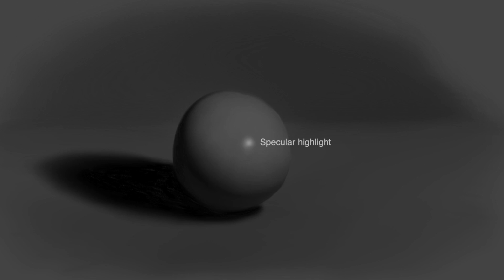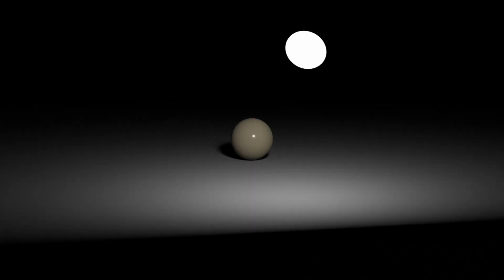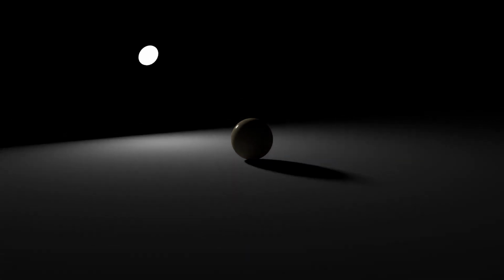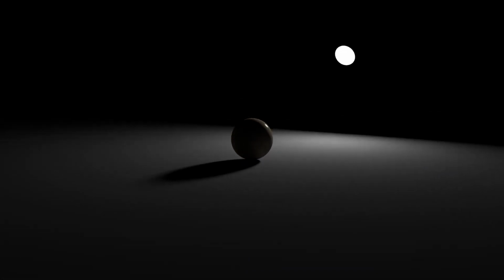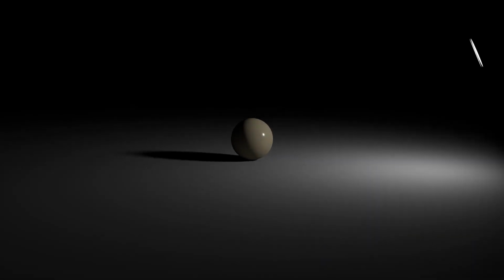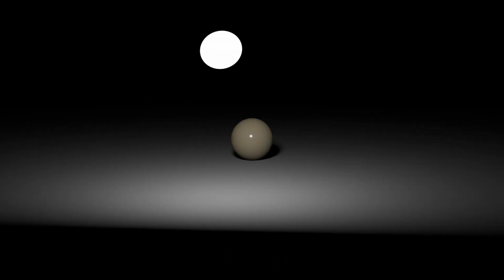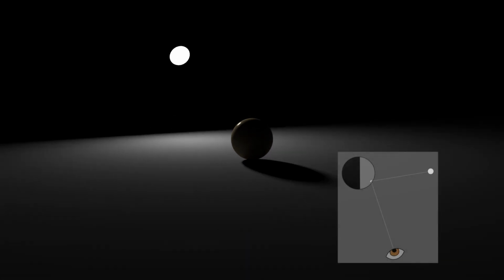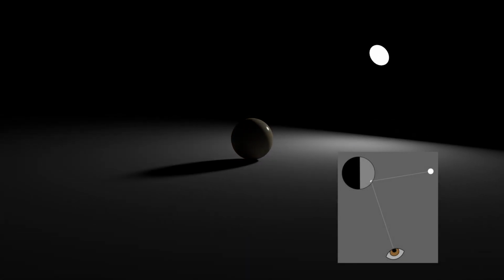The last item of business is the specular highlight. If a surface is reflective enough, the light source will be reflected off of it. The position of the specular highlight is located at a point on the surface where the angle between it and the light source is the same as the angle between it and the viewer's eye.